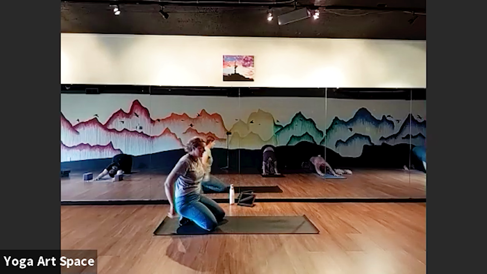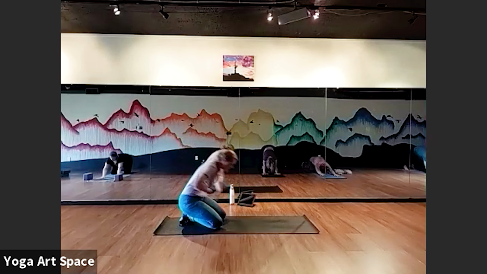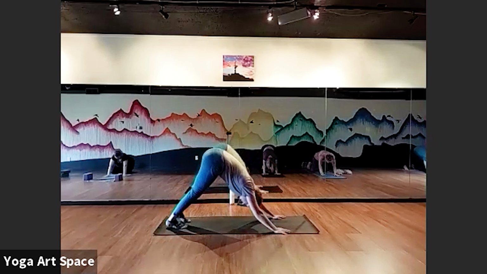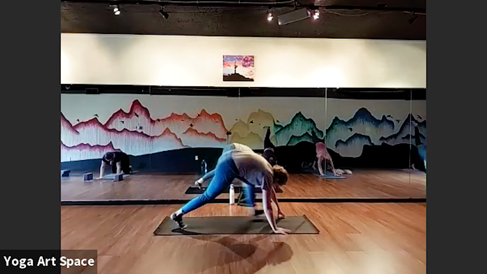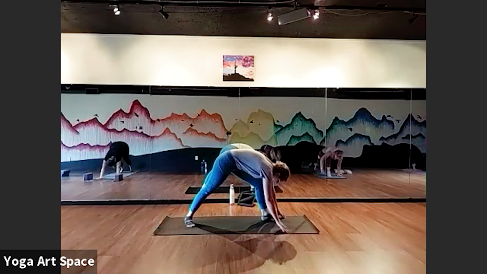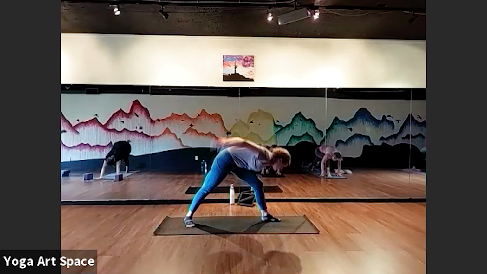Good work. So let's try another side. When you're ready, up to down dog. Left leg floats. Step left foot in between hands, back heel down. Rising up, warrior one.